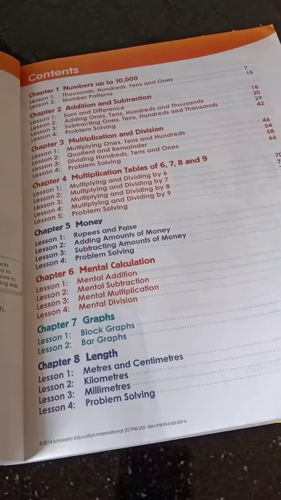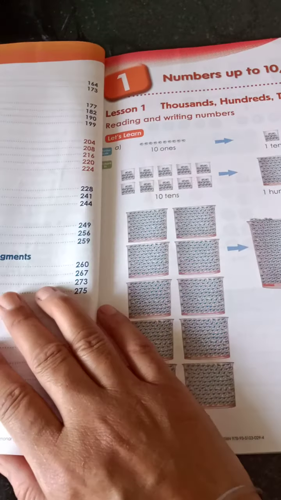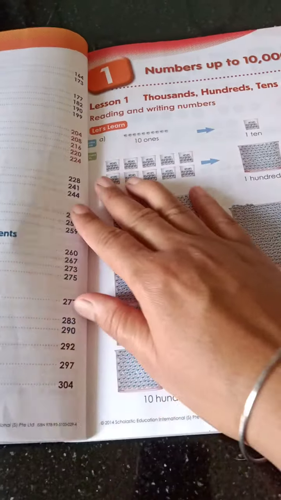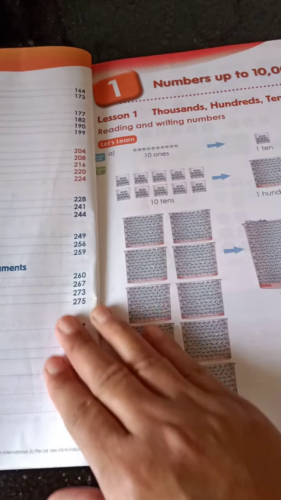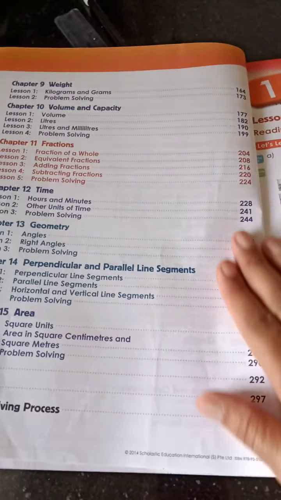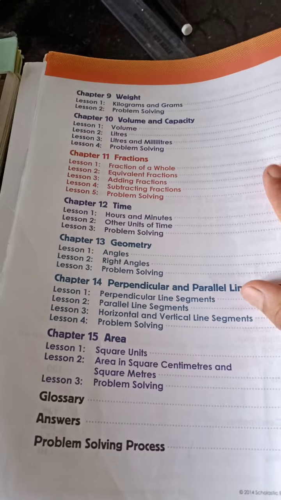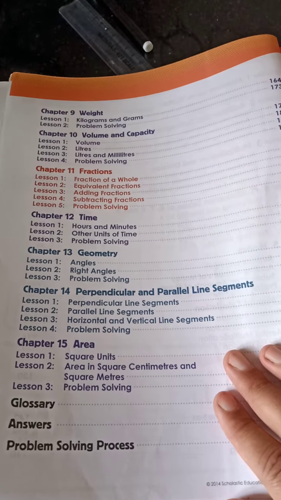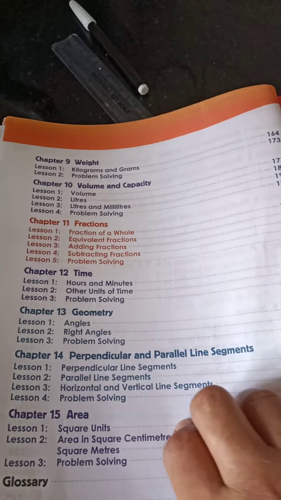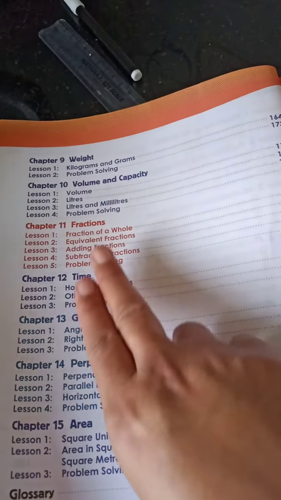Tell me on which page would I get right angles. Look at the contents page and give me the information of the page number where I'll get right angles.